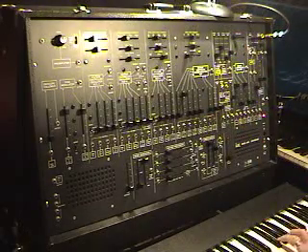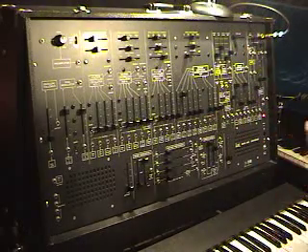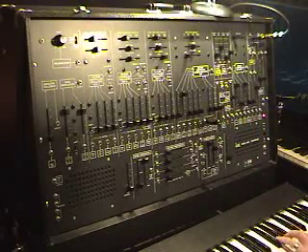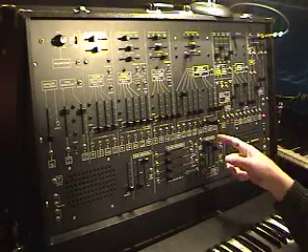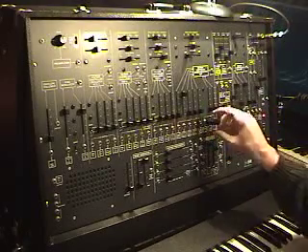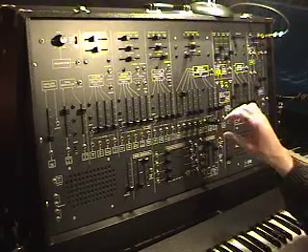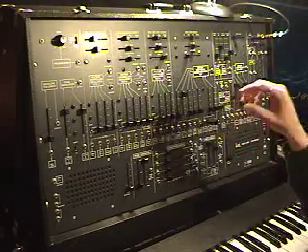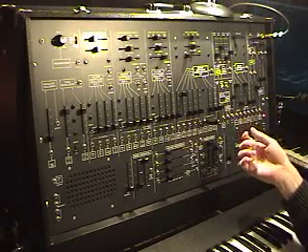Without, with. So, a lot of times you will see ARP 2600 players with that in, just as something to stop it from having the keyboard effect if the keyboard effect isn't wanted.